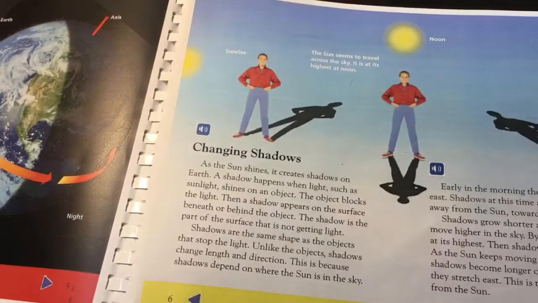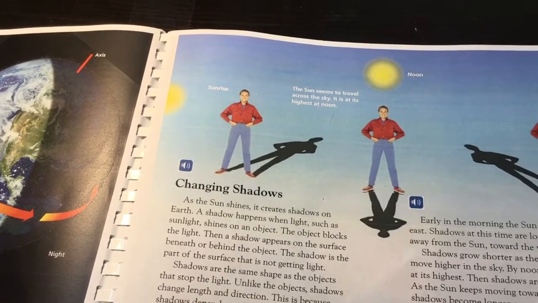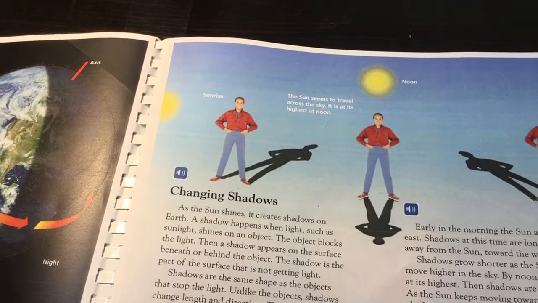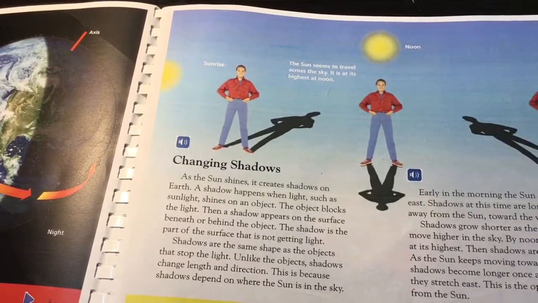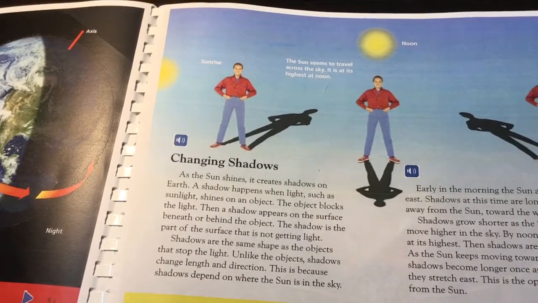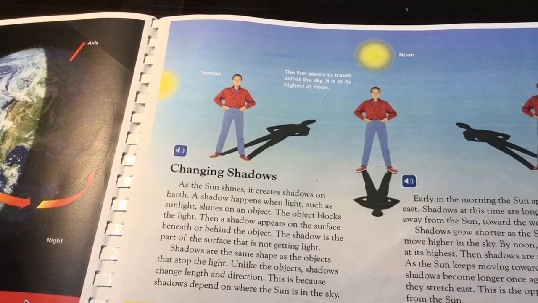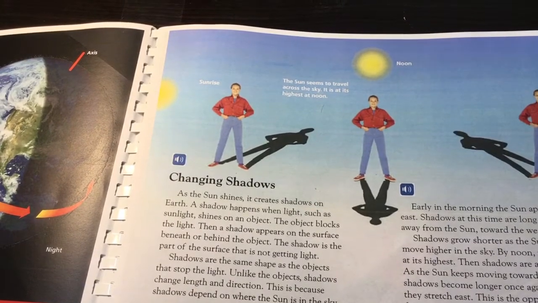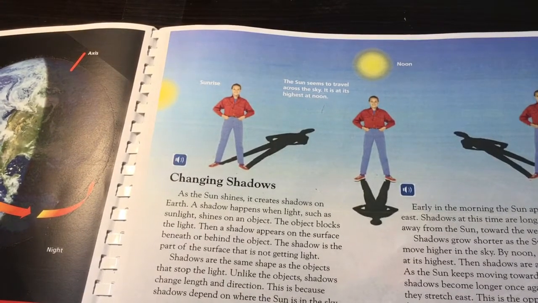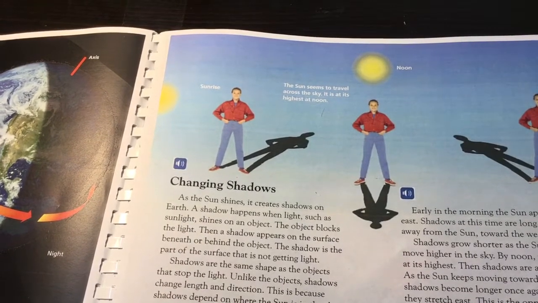Changing shadows. As the sun shines, it creates shadows on Earth. A shadow happens when light, such as sunlight, shines on an object. The object blocks the light. Then the shadow appears on the surface beneath or behind the object. The shadow is part of a surface that is not getting light.